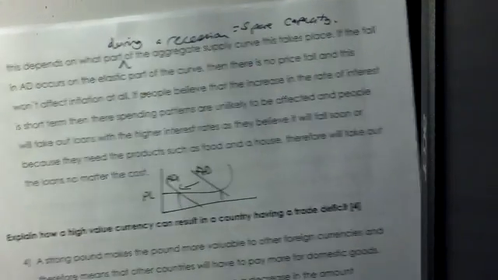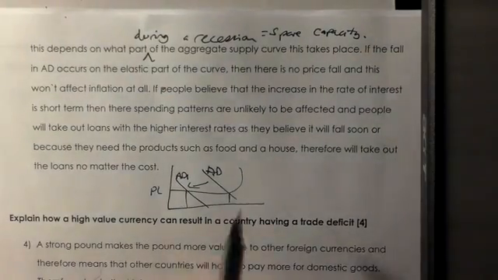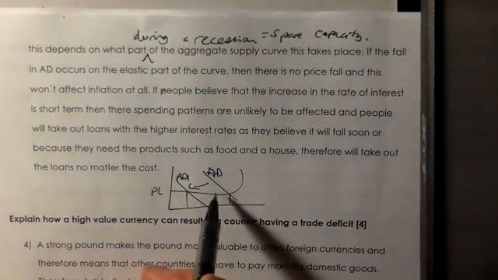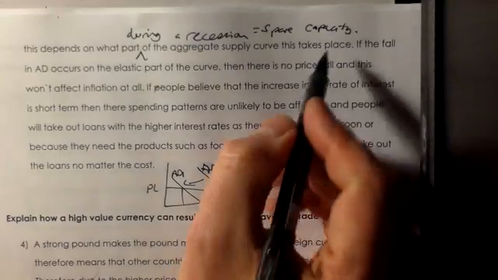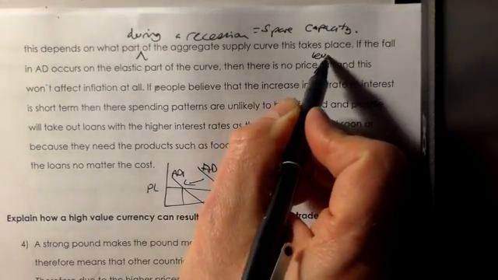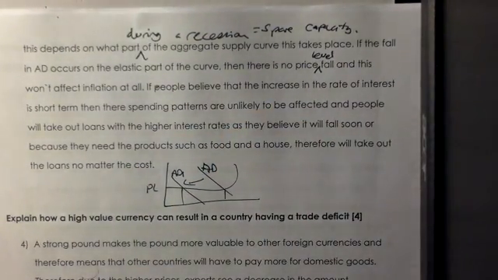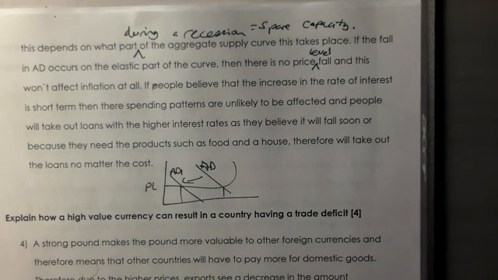And this is what will lead to the aggregate demand starting at a low level. Again, price level fall. So just for accuracy, and this won't affect inflation.